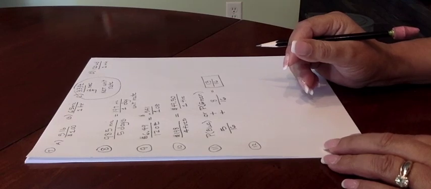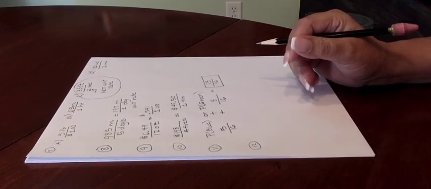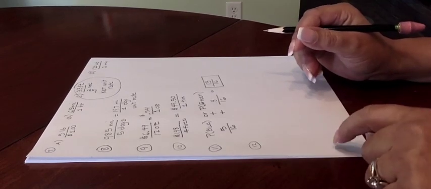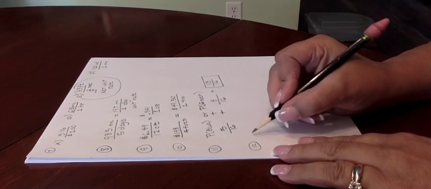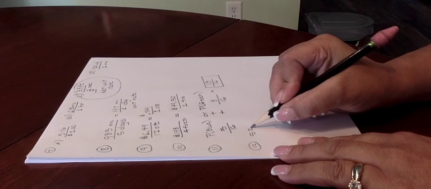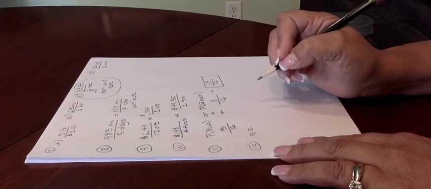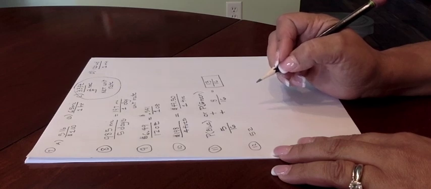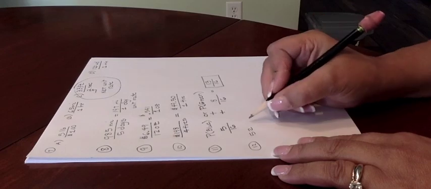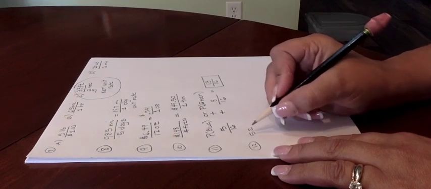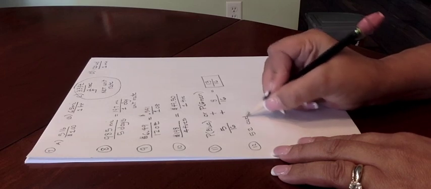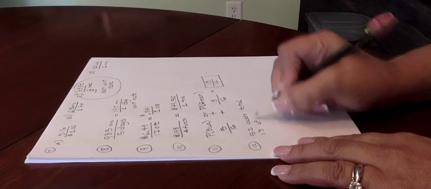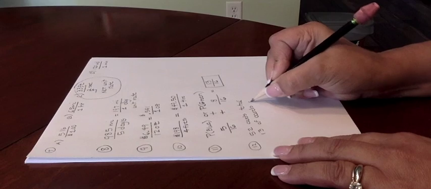In problem number 12, they ask what is the probability of getting a spade, selecting a spade from a deck of cards. So there are 52 cards in a deck. There are 4 different suits, and 13 of them are spades. So out of a total of 52 cards, there is 1 suit that has 13 spades in it. So I'll write this. 52 cards total. 13 of those cards are spades.